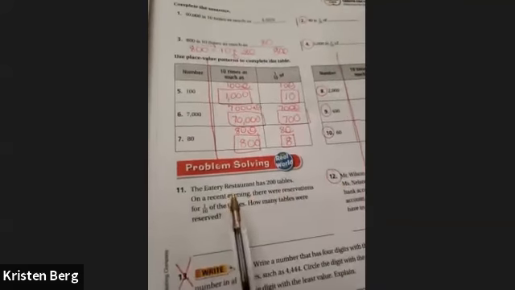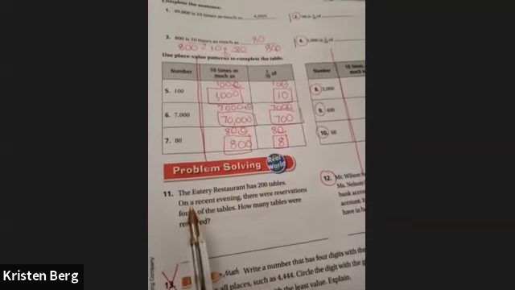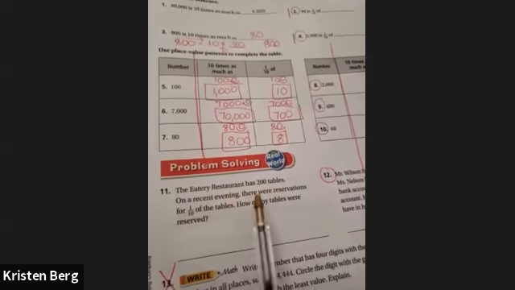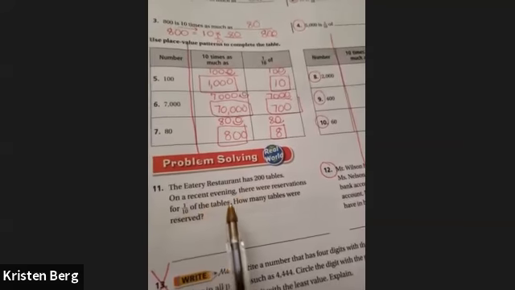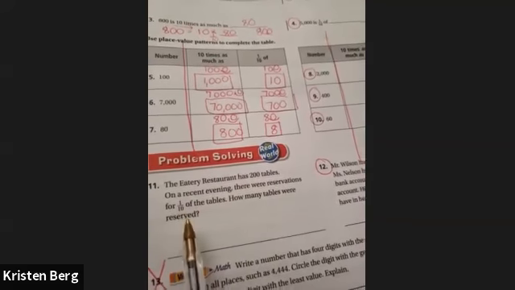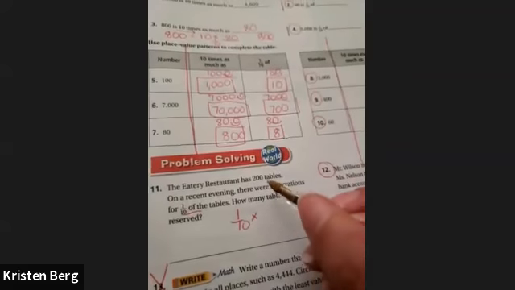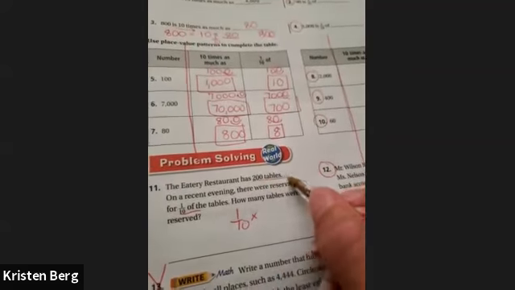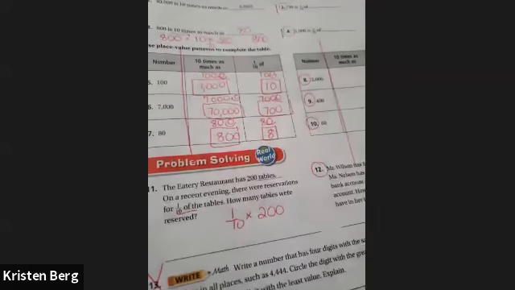And then the last one here is the eatery restaurant has 200 tables. On a recent evening, there were reservations for a tenth of those tables. How many tables were reserved? So a tenth of, if you remember, the word of means times of the tables. Well, how many tables were there? What it says up here. There were 200 tables. So we got to figure out what a tenth of 200 is.